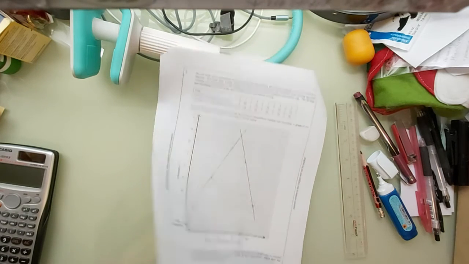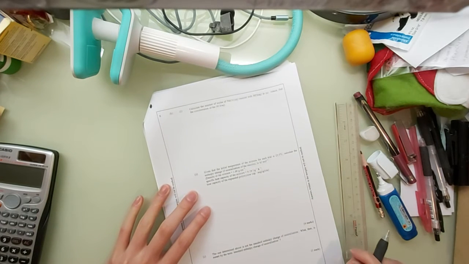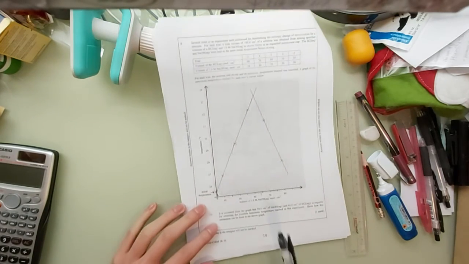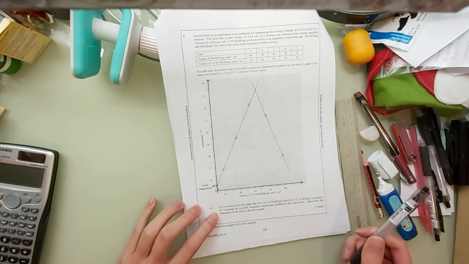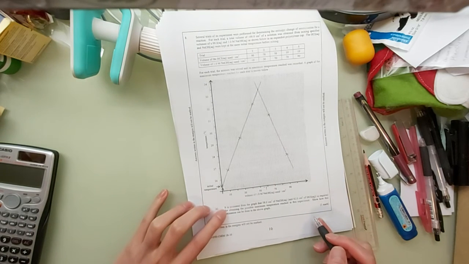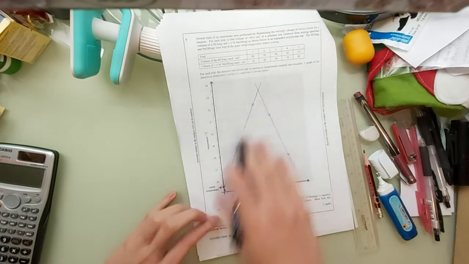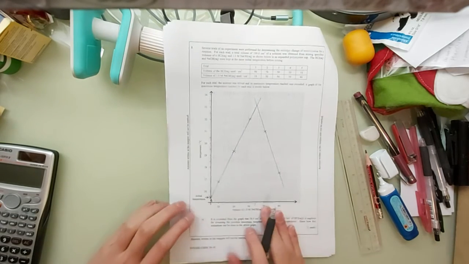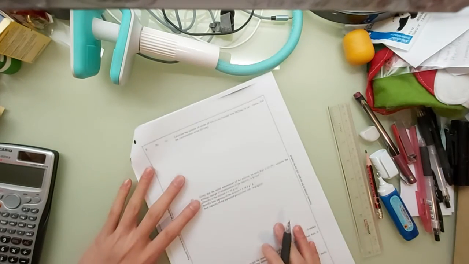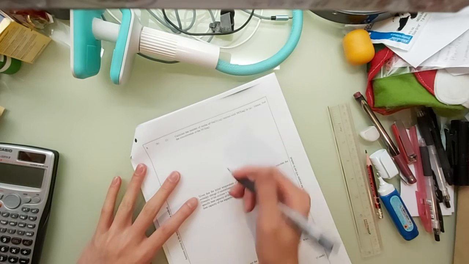I don't know. Anyways. Calculate the number of moles of NaOH reacted with HCl. Oh, it's actually pretty cool that they already gave us the 58.0 cm3 of NaOH required, so that we don't have to actually look at the graph, because what if we mess up the graph. All right. Number of moles of NaOH reacted with HCl in A.